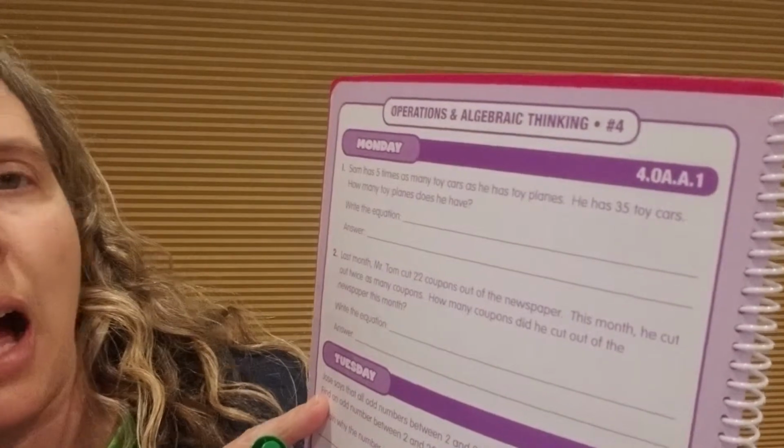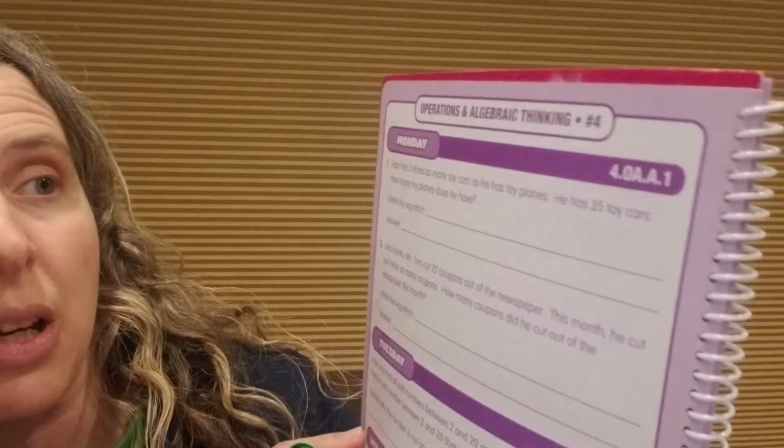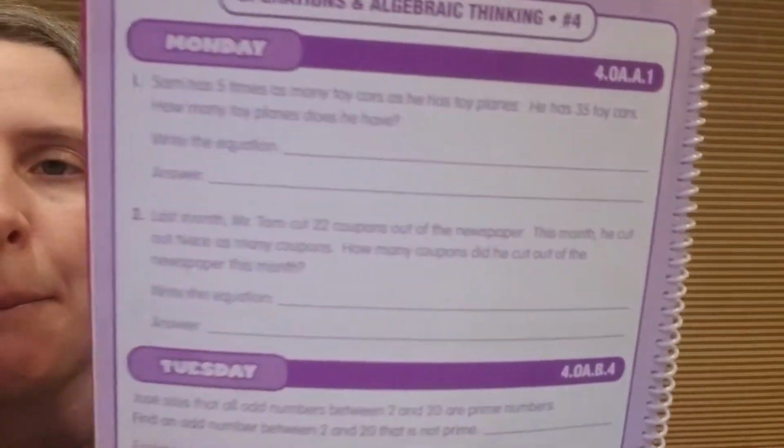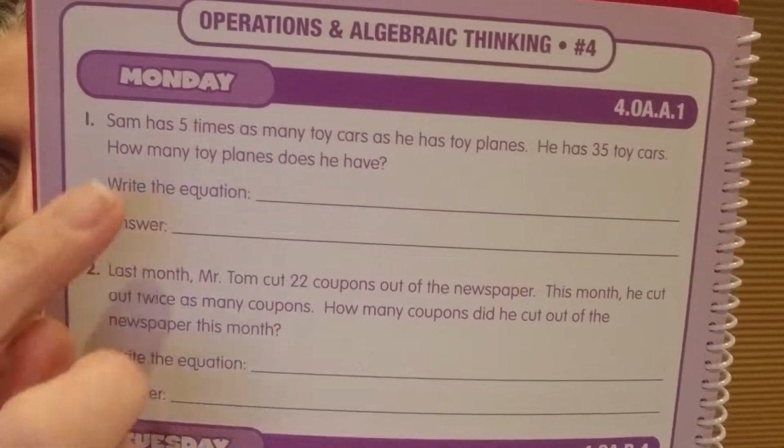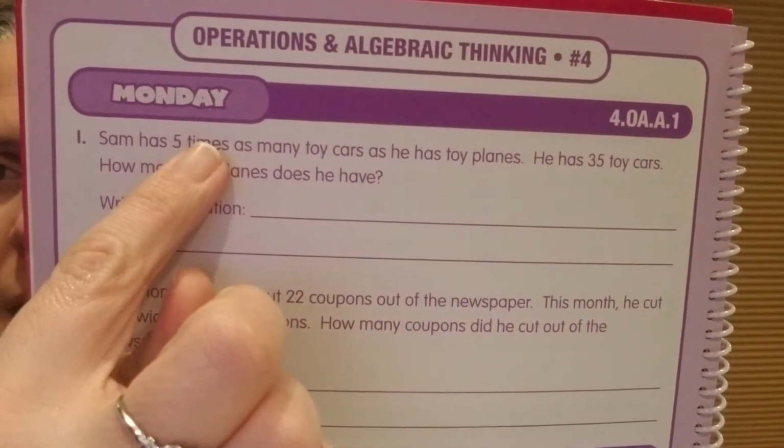5 and 35. You underline the question, read it with me. How many toy planes does he have? And then box in any keywords. What's the keyword you see? Right there, times. And you know that that means you're going to multiply. All right, so he has 5 toy cars. You're going to multiply that.